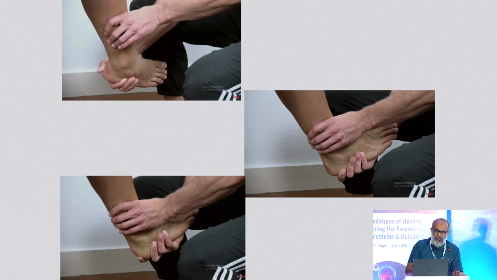Some books mention that you can keep the ankle in different positions and that denotes different ligaments, but there is not much evidence for that. But you can surely say that there is some amount of laxity, and probably there is a ligament injury, by doing these tests.